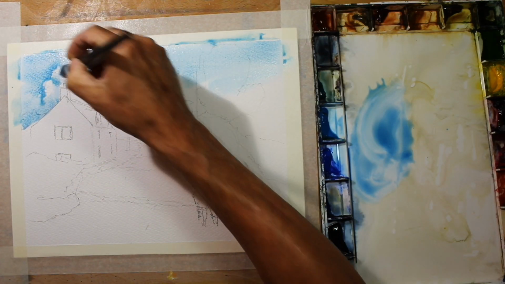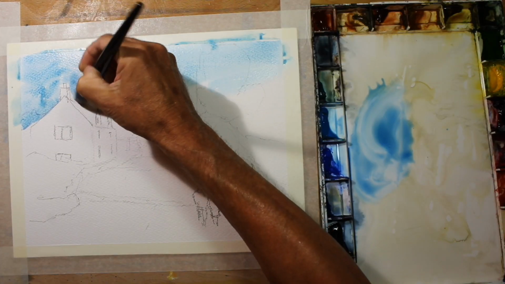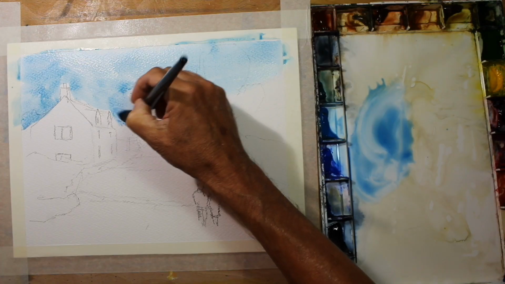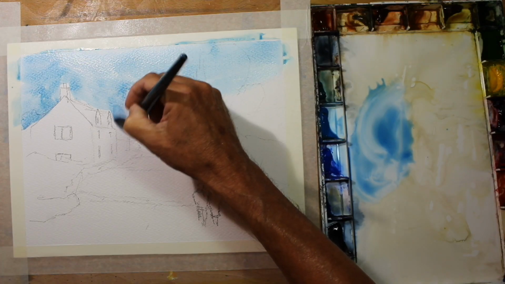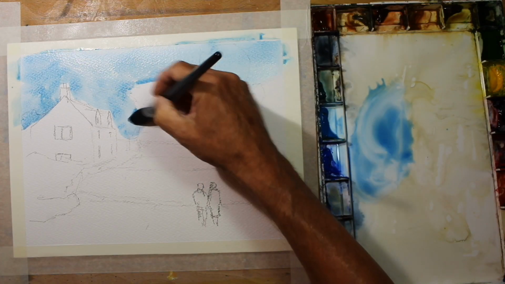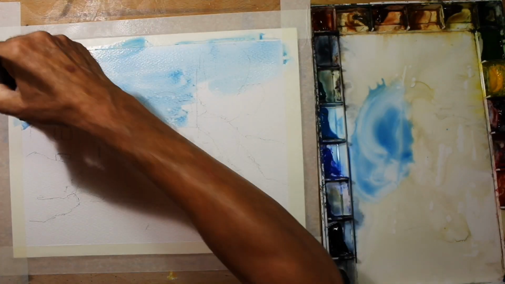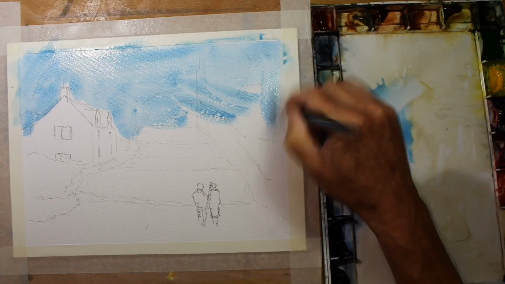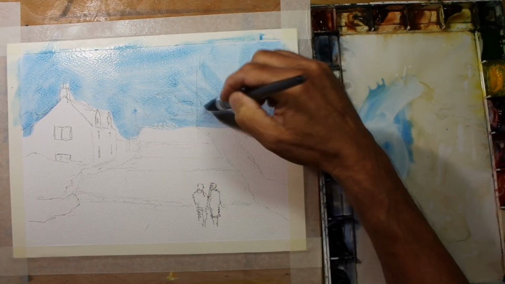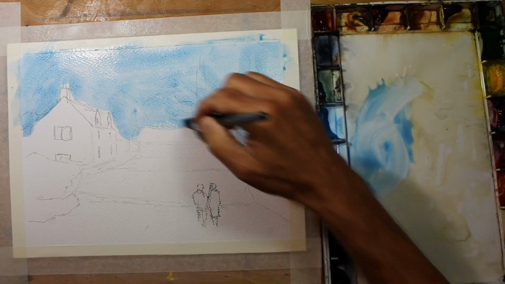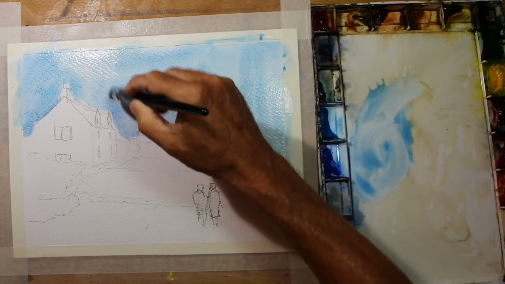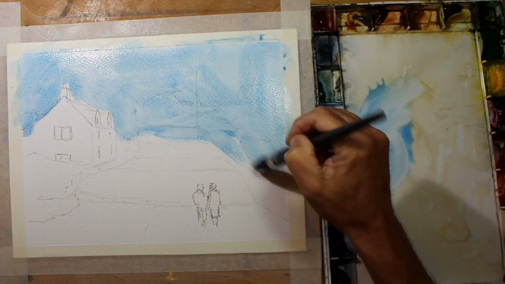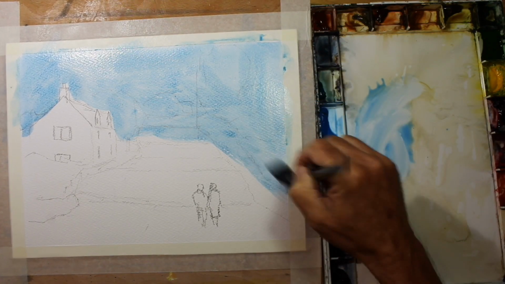Sometimes I use a brush, and sometimes just use a spray bottle. Using a medium size mop, number 6. This will dry lighter.